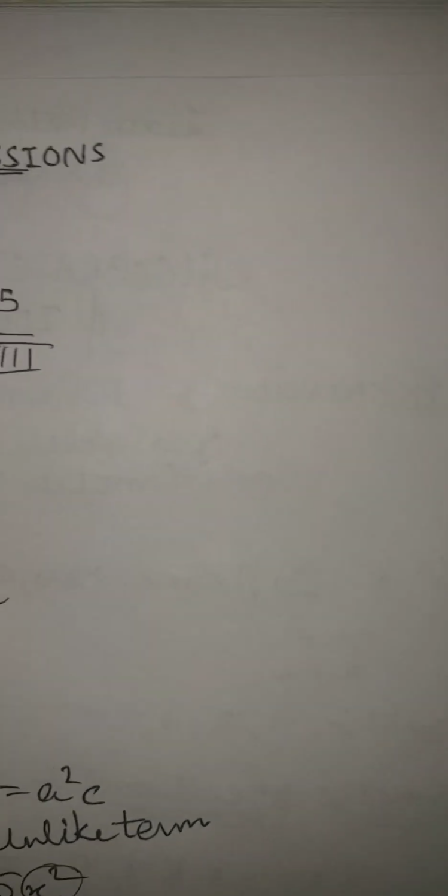Next we have the trinomial definition too. Trinomial means that it has three terms in the expression, for example x plus 2y plus 3z. That is known as a trinomial.